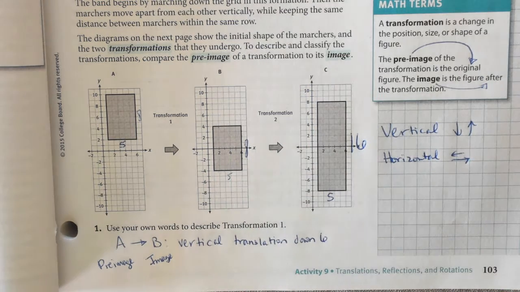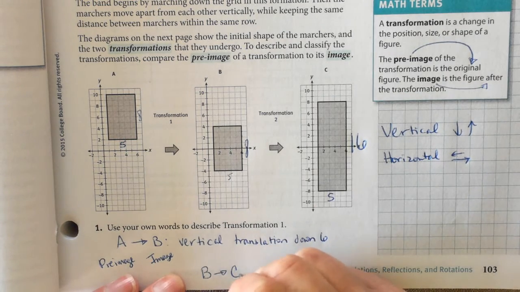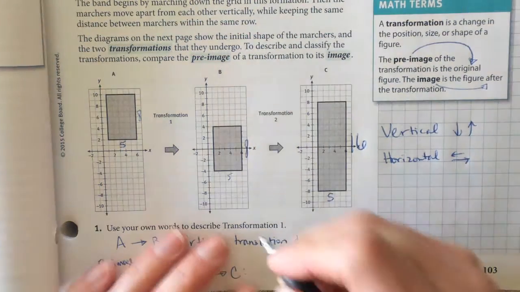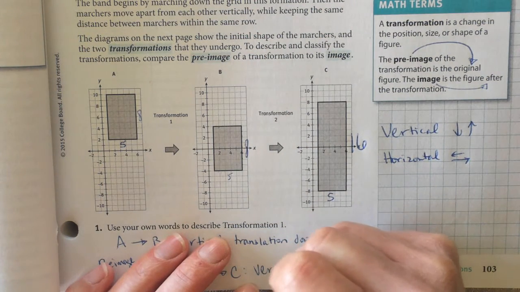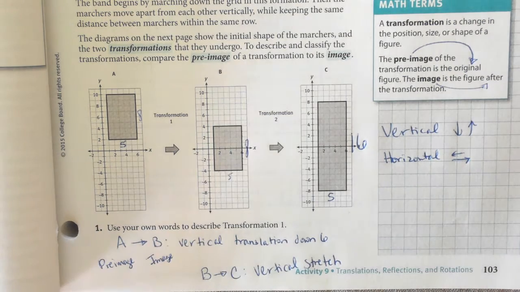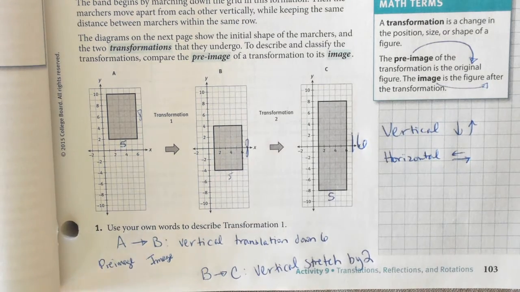It was 8 tall. So now, from B to C, we're stretching up and down, so that's going to be a vertical stretch. Now, how much? Well, to go from 8 to 16, that's by 2. And if you were to say it stretched or it doubled, that would make sense.